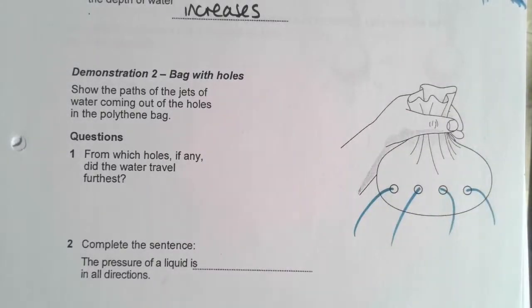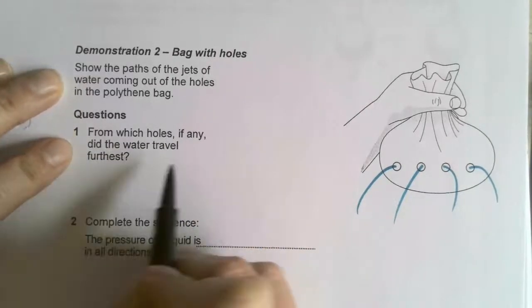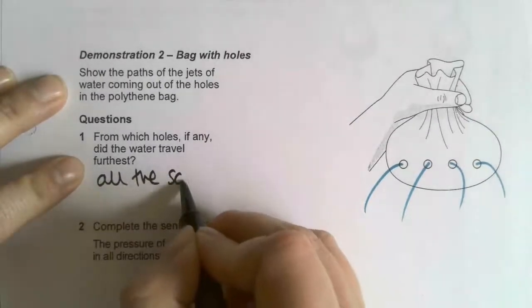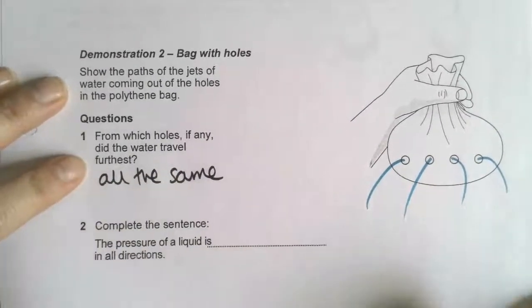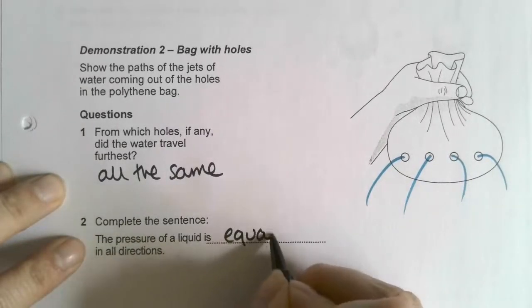So that's the two rules that we need to know about pressure in liquids. It increases with depth and it acts the same in all directions. So let's answer our questions. From which holes, if any, did the water travel furthest? All the same. And complete the sentence. The pressure of a liquid is equal in all directions.